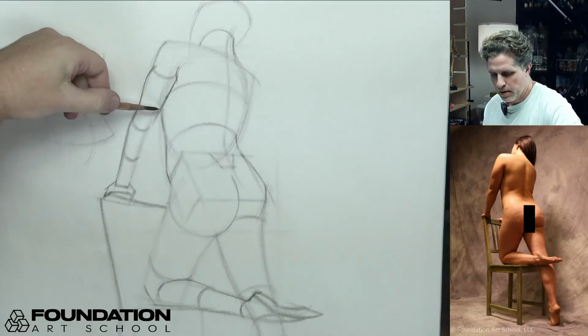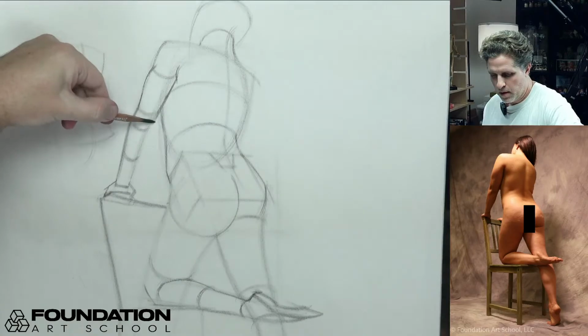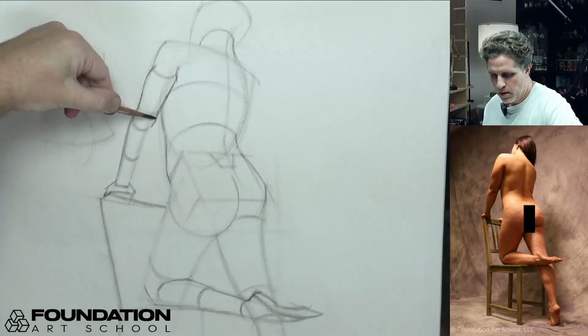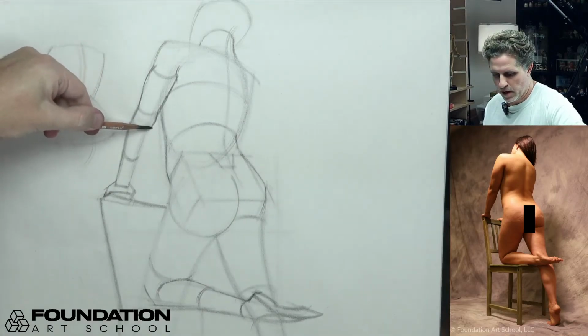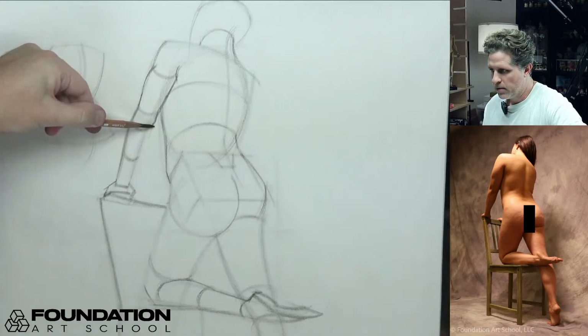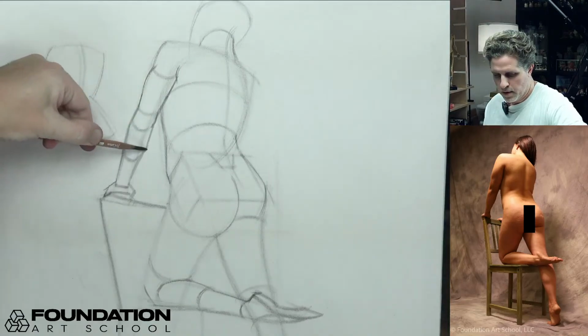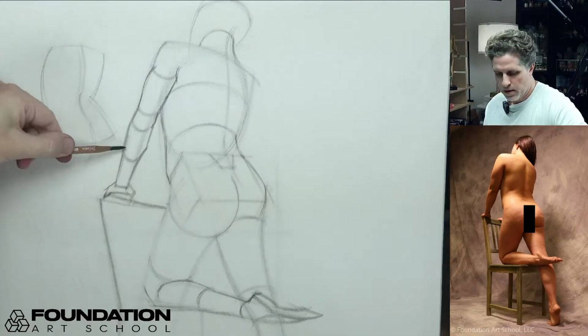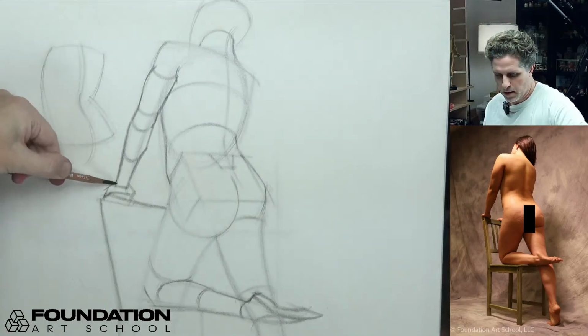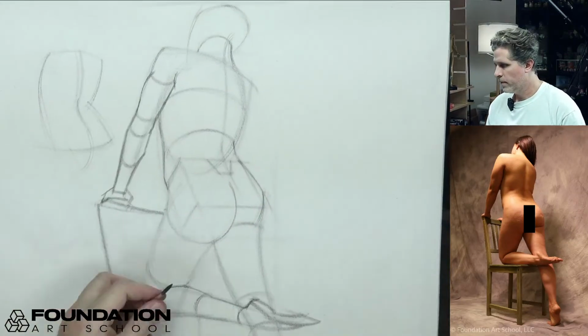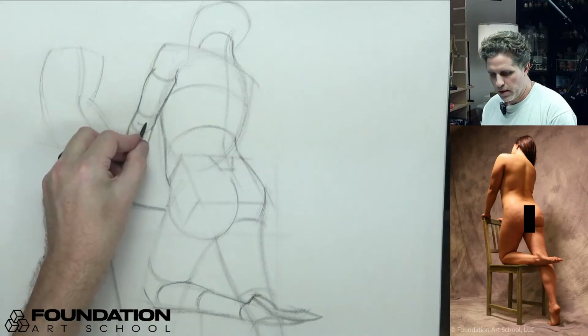And then we get a little bit of bone popping out on this side, and then we get some flexors over here. Kind of doing that. This elbow is kind of right up in here.